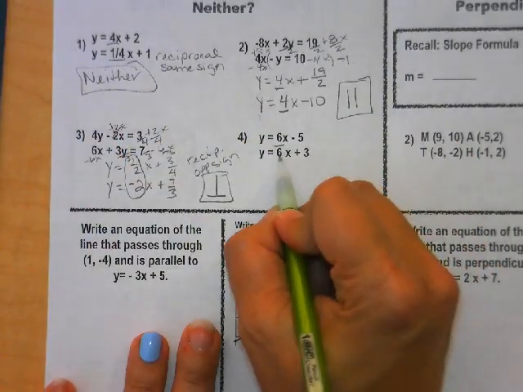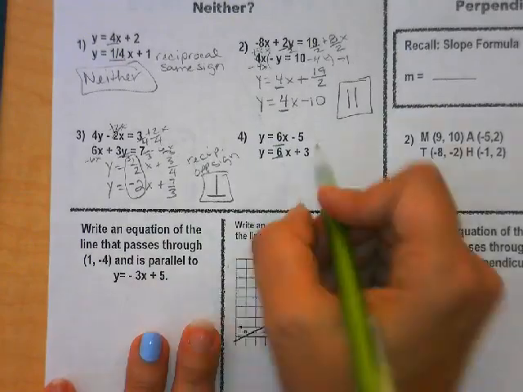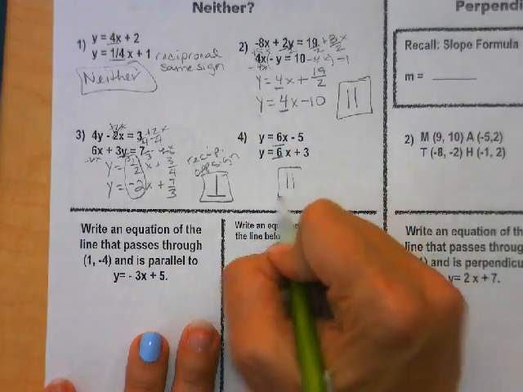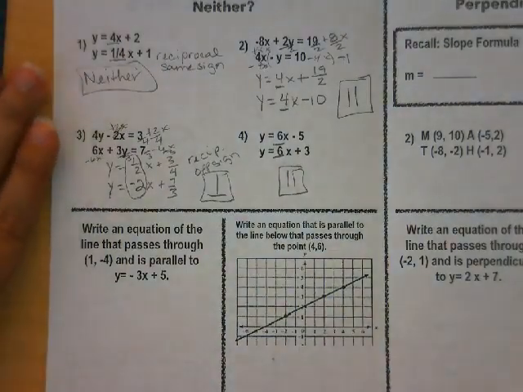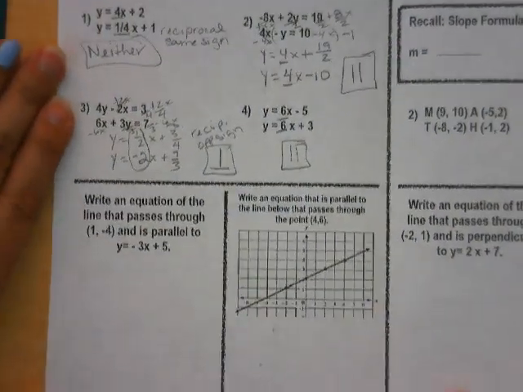Here, it's already in y equals. These are the same, so these are parallel. You're going to also have to be able to manipulate using slope or point slope.